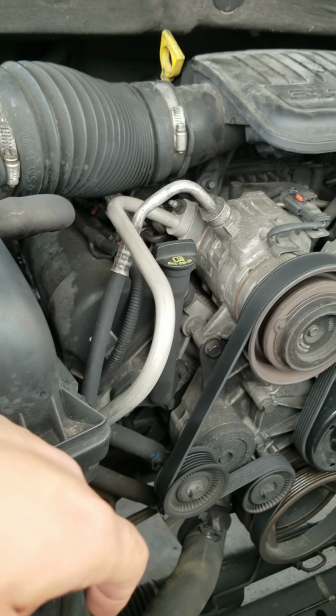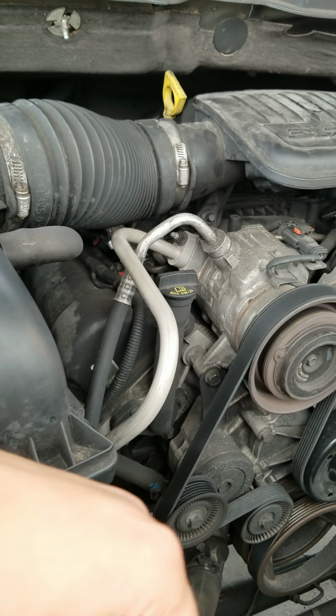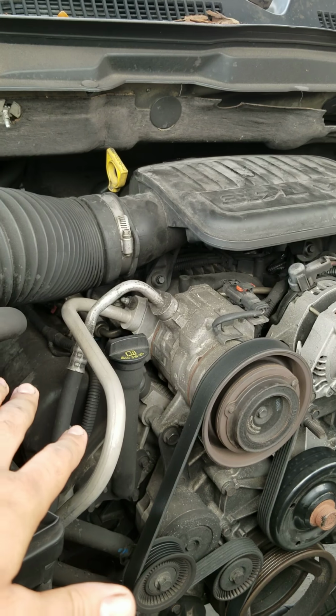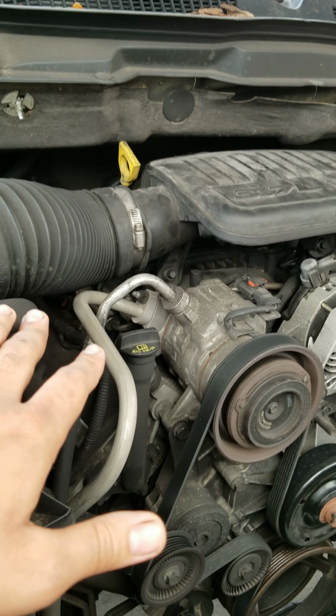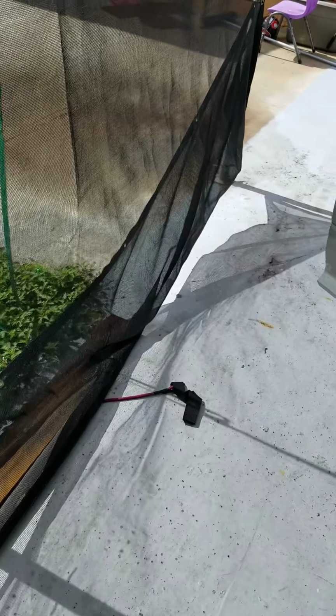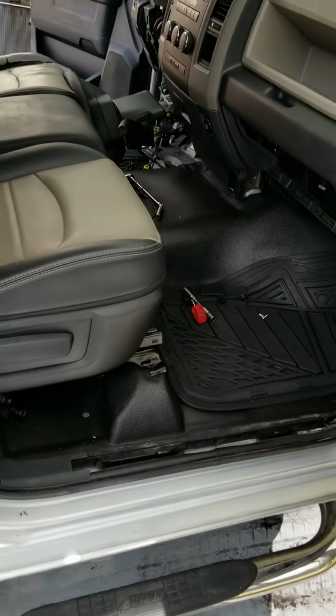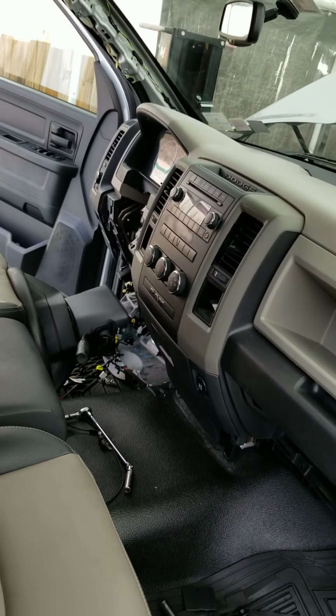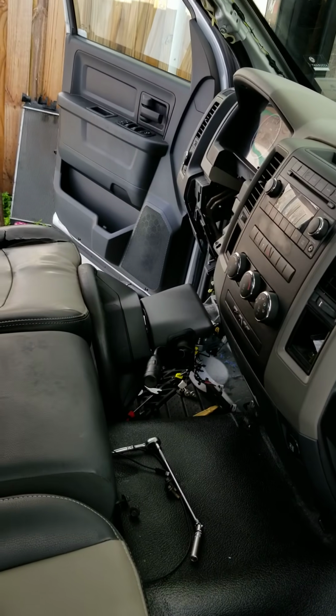Now in this case, this is a 2011 Dodge Ram 1500 6-cylinder. This has a situation where the evaporator core is leaking. I've already confirmed that, and I just wanted to go through the steps on how you would find a leak, any leak at that. As you can see, I've already started the removal process.